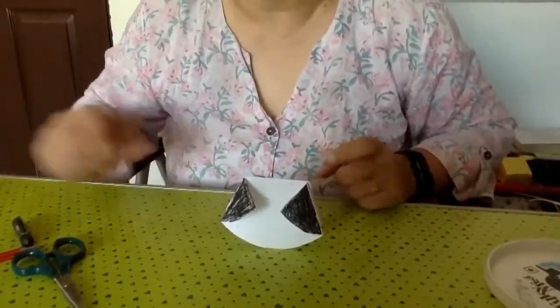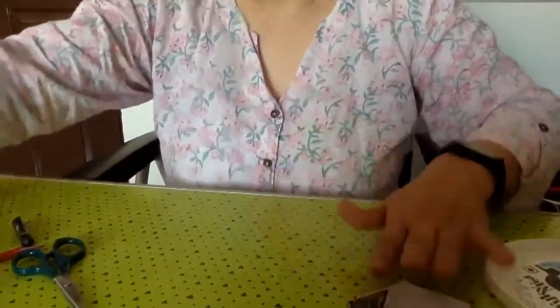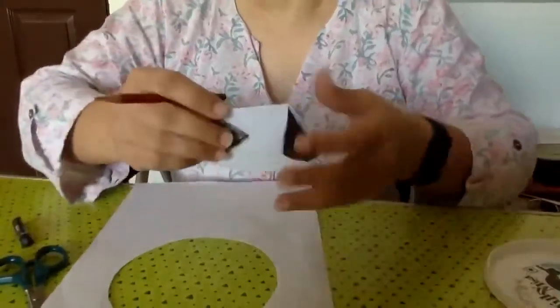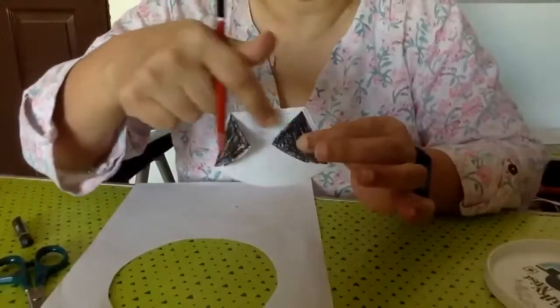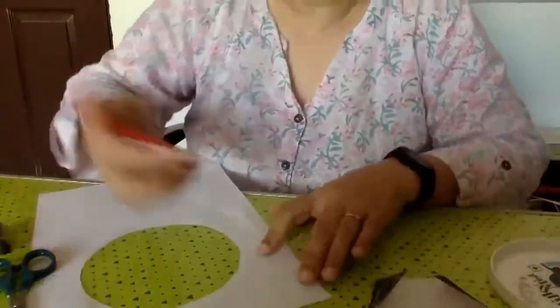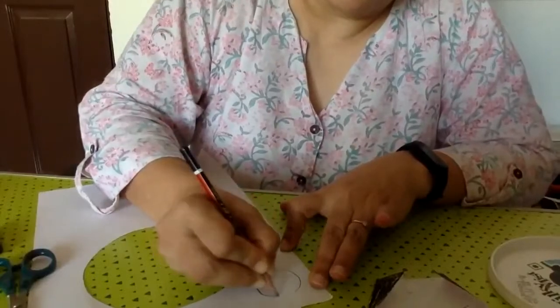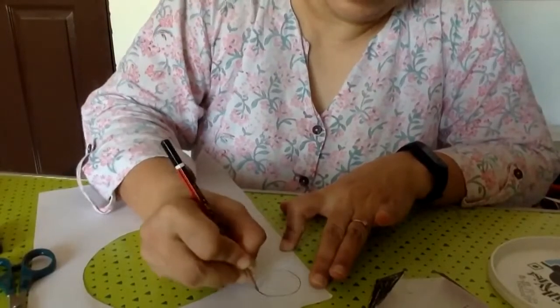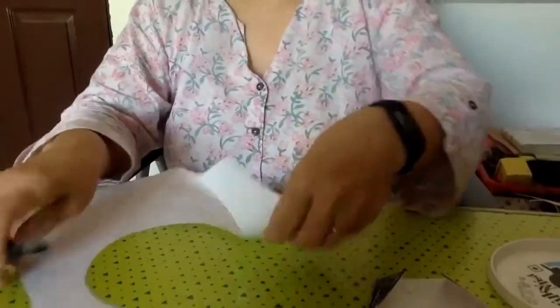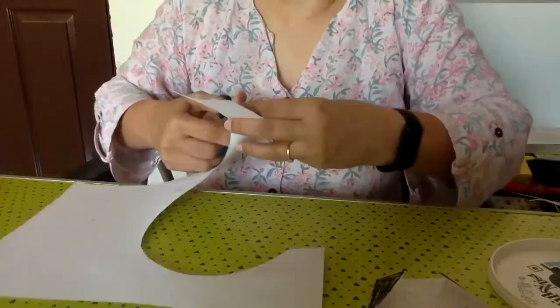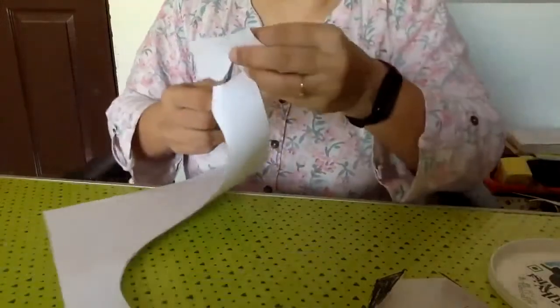We still need to get a head and feet for the penguin. So take the same sheet of paper and we need to make a small little head, a small circle which will fit here for its head. If you can draw a circle by yourself, go ahead. Otherwise, take an object with a smaller circle and make the head.